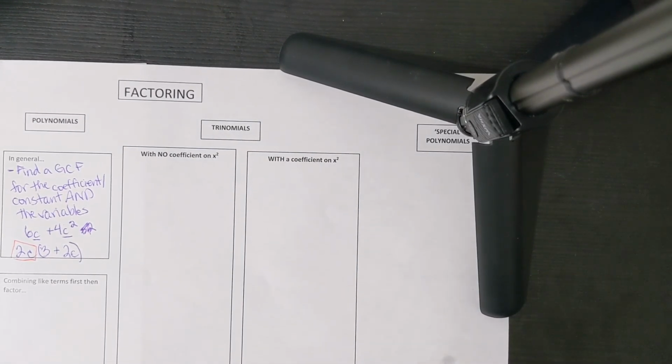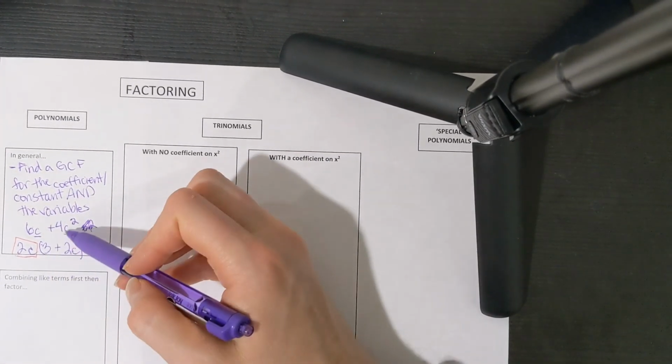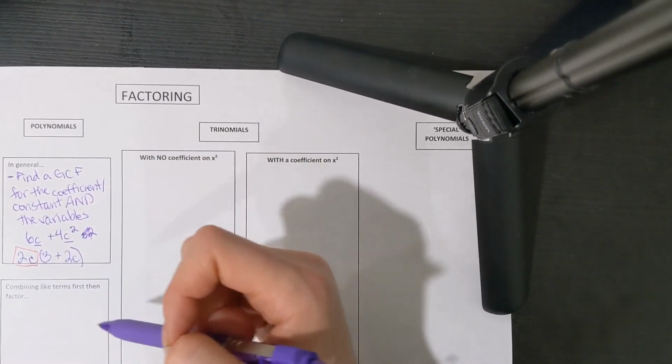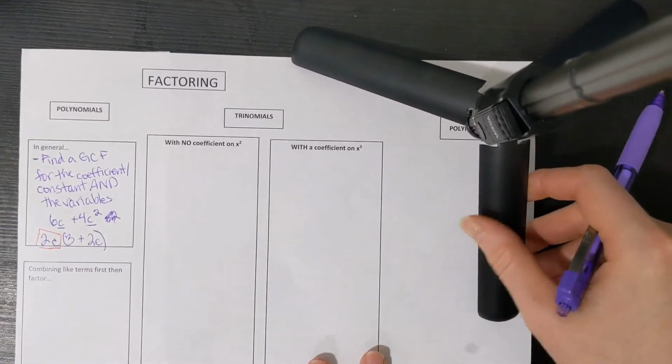Sometimes you might have to combine like terms and then do that, finding the greatest common factor. Most people did fairly well with this, but there's always integer issues.